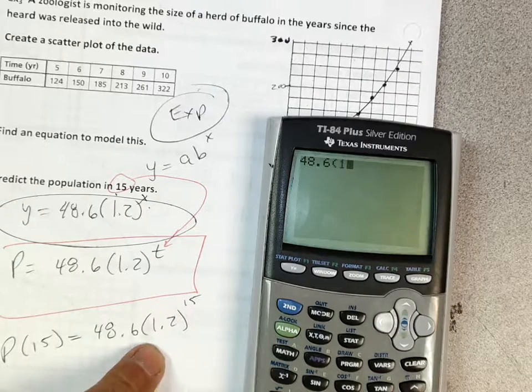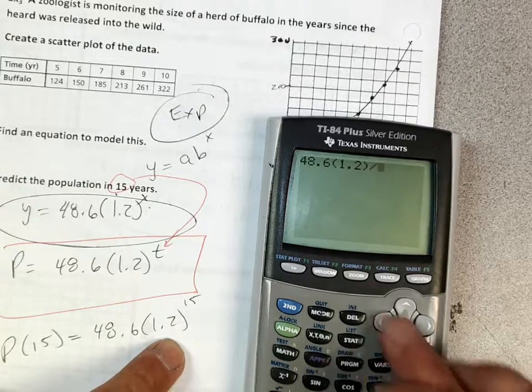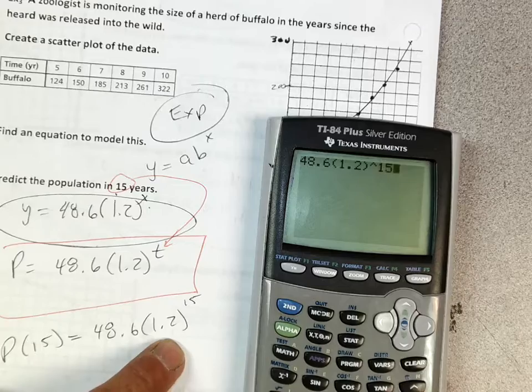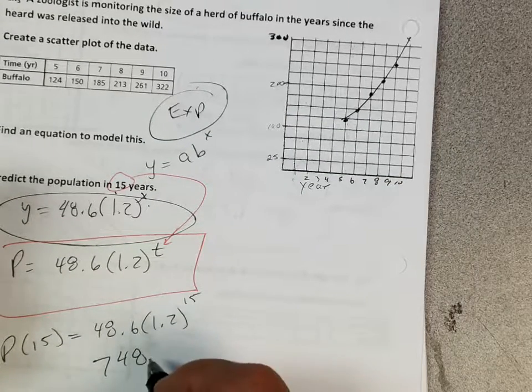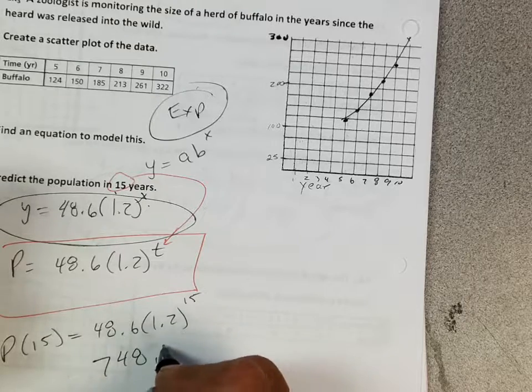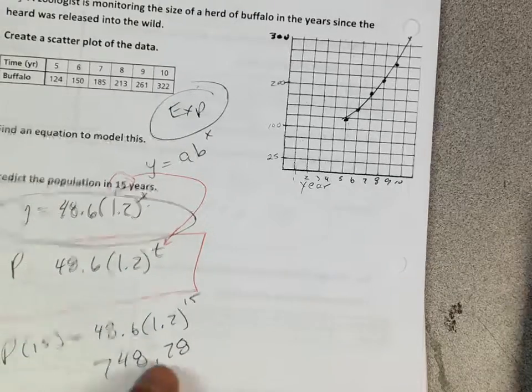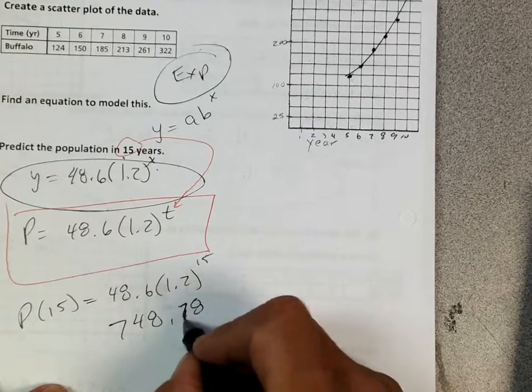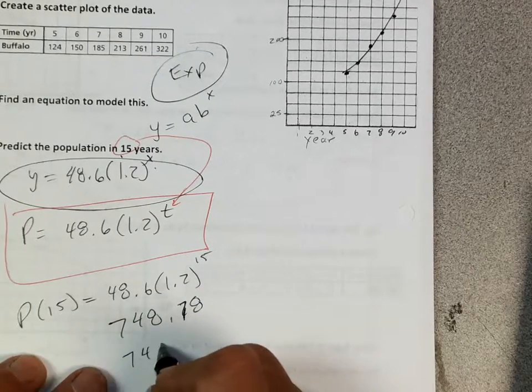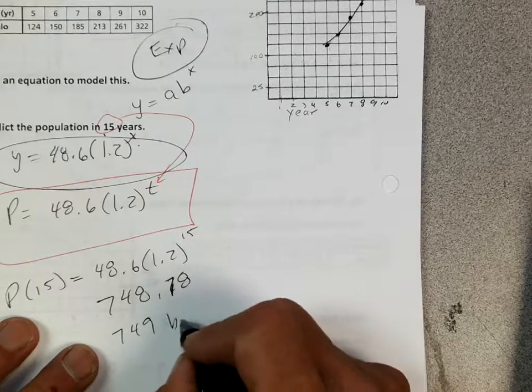I got about 748.78 buffaloes, but you can't have 0.78 buffaloes, so I'm going to round that up to 749 buffalo.